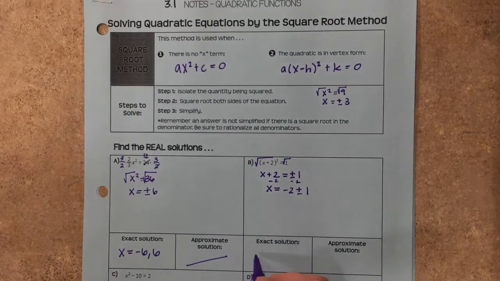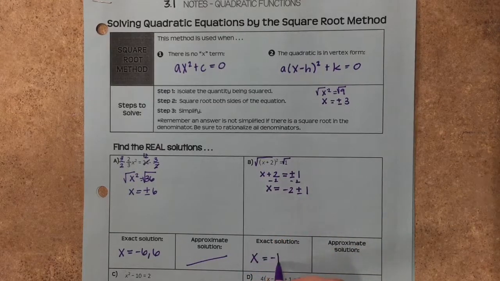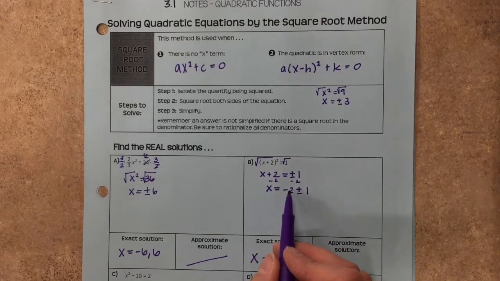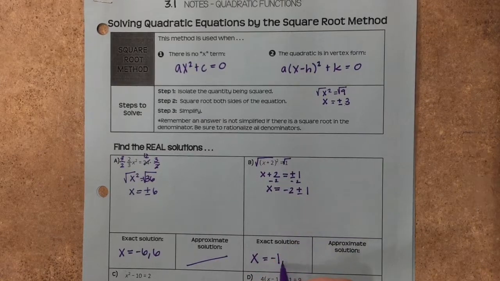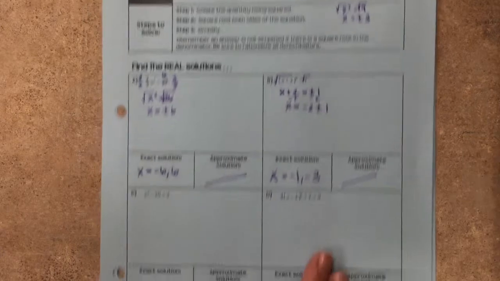And so then you got to think about your two answers. Negative 2 plus 1 gives me negative 1. Negative 2 minus 1 gives me my negative 3. Once again, we don't have to approximate here.